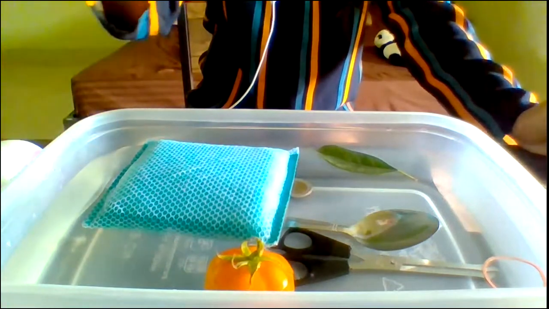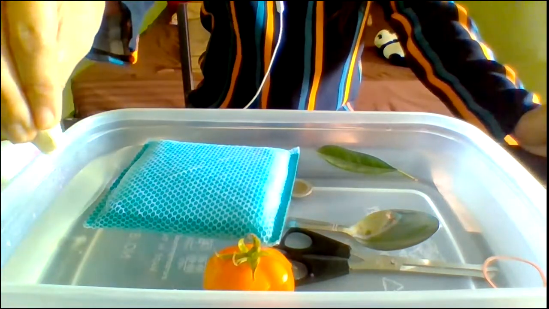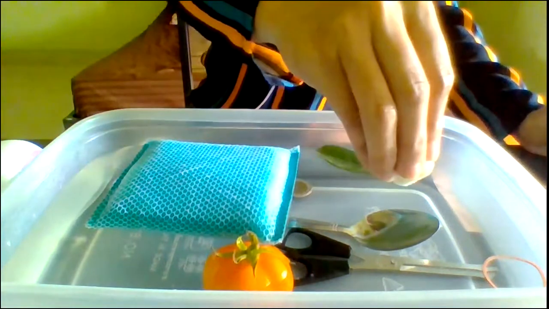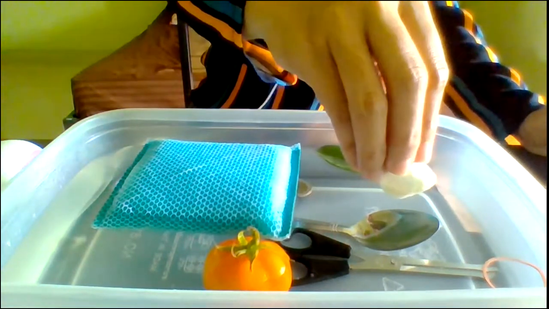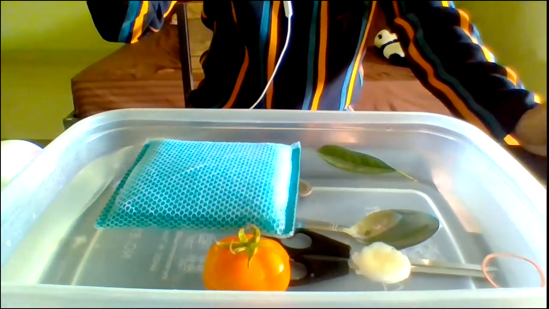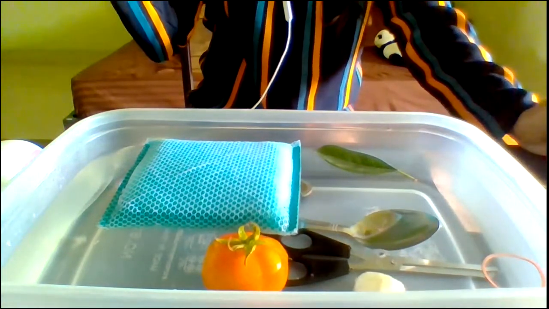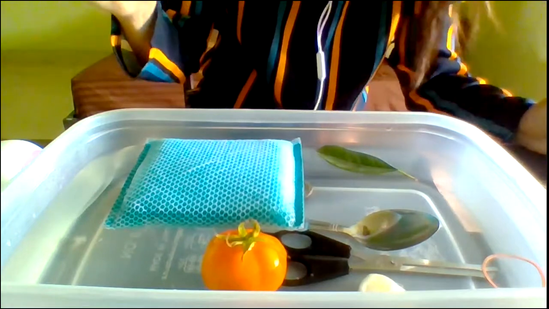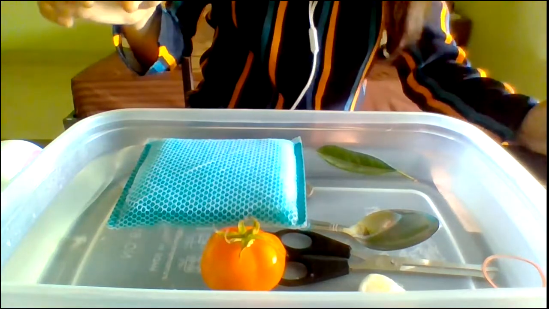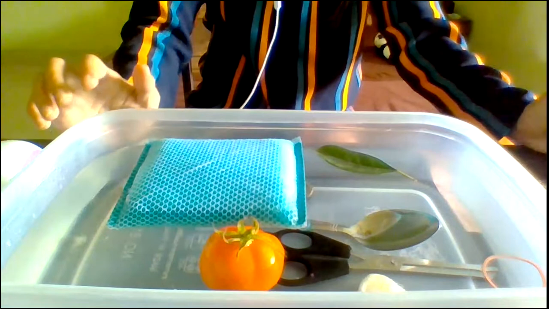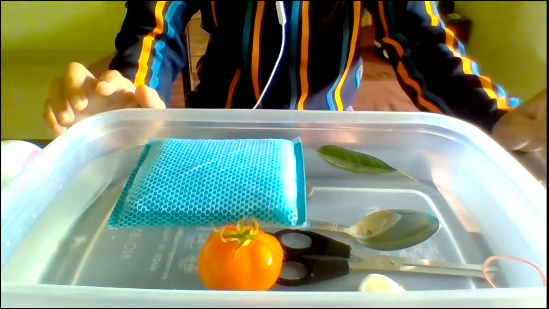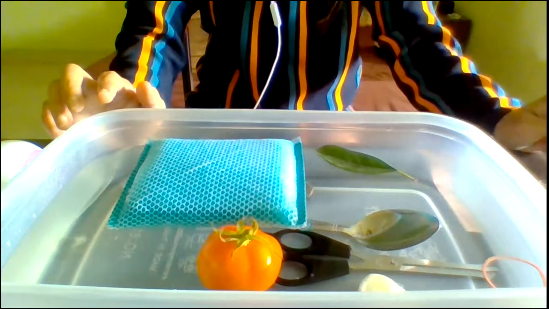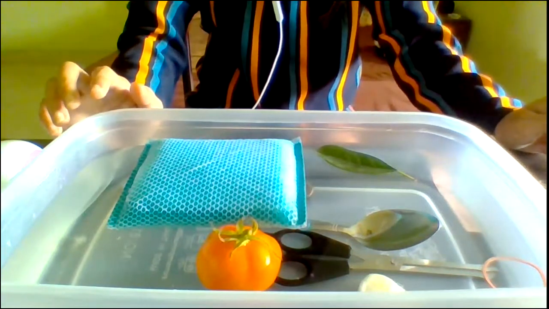Let's try to put cotton. Okay, are you ready? Let's try to put the cotton. 1, 2, 3. Oh, what happened to the cotton? The cotton sink in the water. One more. Cotton sink in the water.